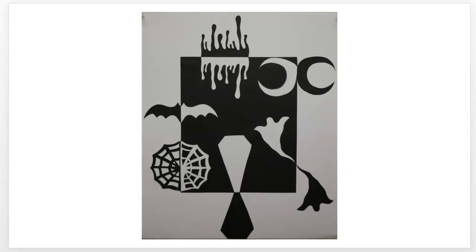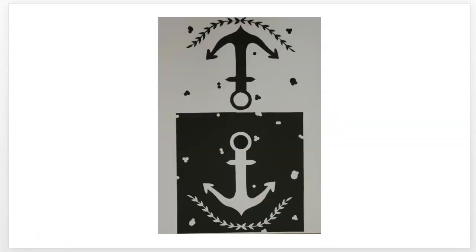This was their asymmetrical one, using that kind of Halloween type of theme. And you can see how they didn't mess with the corners, but they have a feeling of balance in it. It feels like your visual weight is held throughout the piece, even though it's not the same. It's informal.